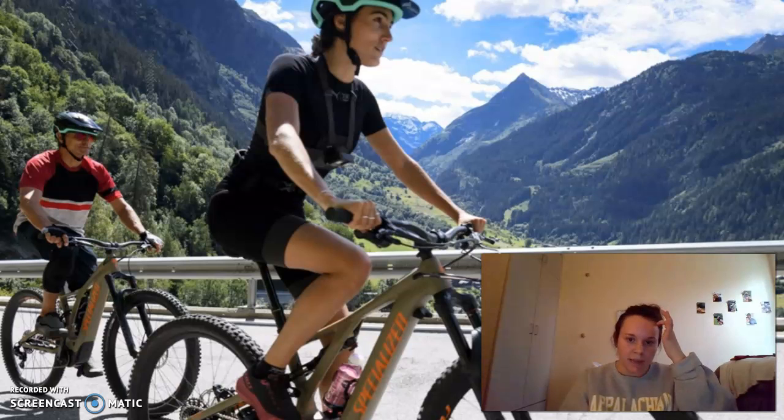So in this scenario, we have two people on a bike, and we're going to say that the person in the back is trying to pass the person in the front. And we're going to say that they started at 0 miles per hour and accelerated for 8 seconds, getting up to a speed of 10 miles per hour.